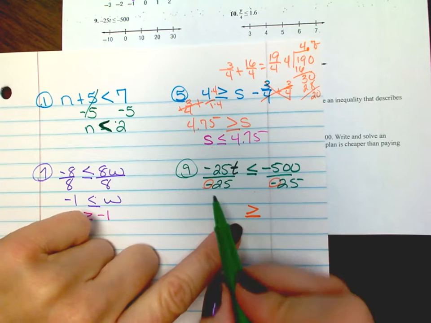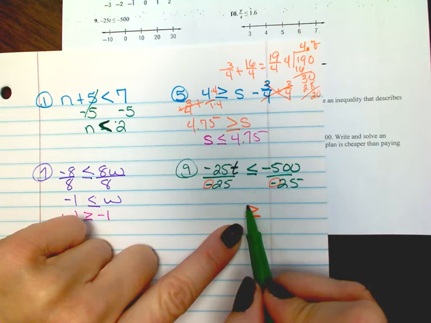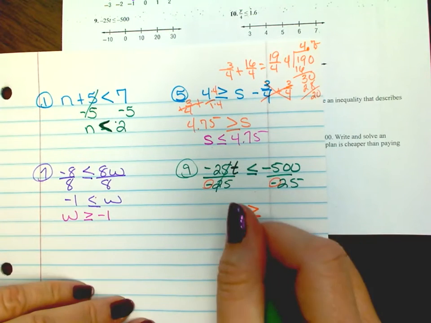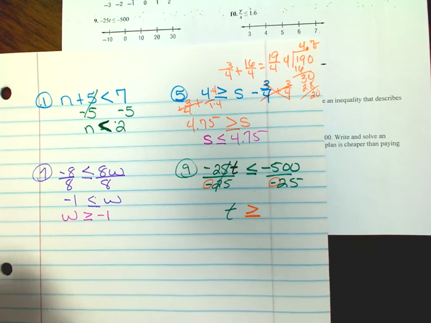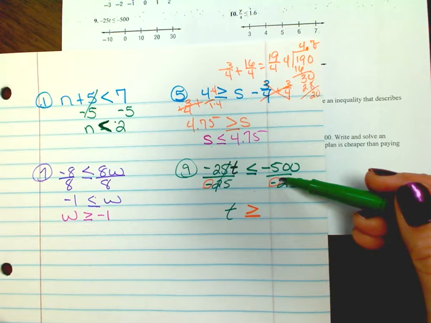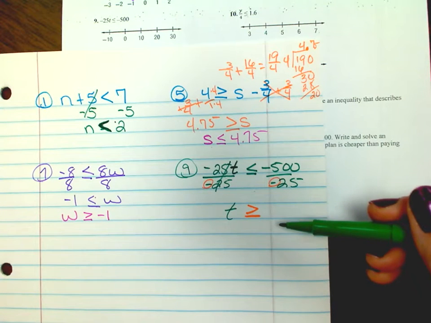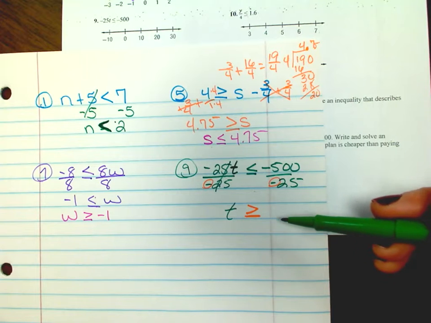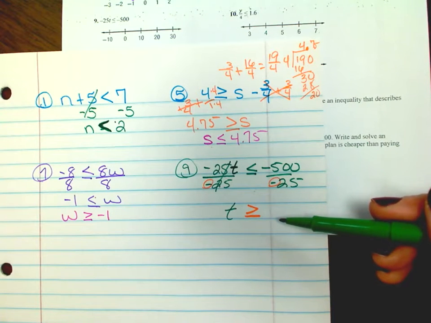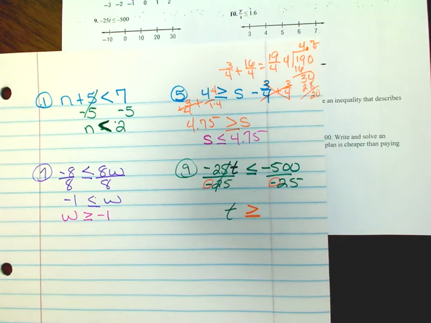When you divide or multiply by a negative, you're going to change your inequality sign. This cancels out and leaves you with t, which is what we want. So now you have negative 500 divided by a negative 25. Your answer will be a positive. Negative divided by a negative is a positive. But be aware of flipping your inequality.